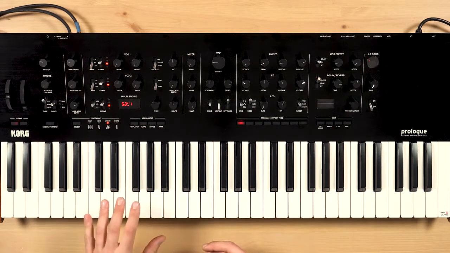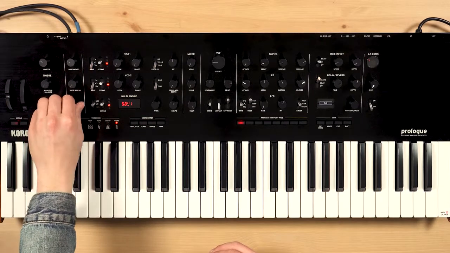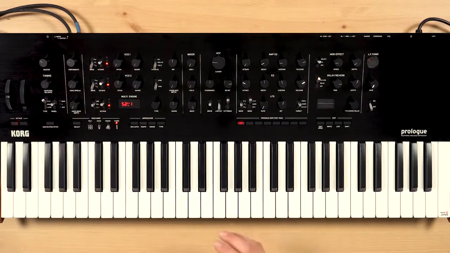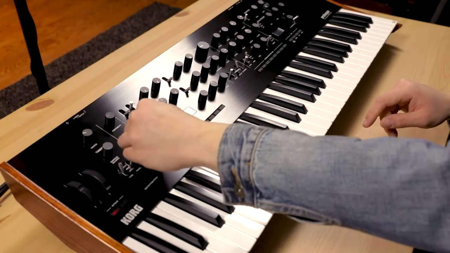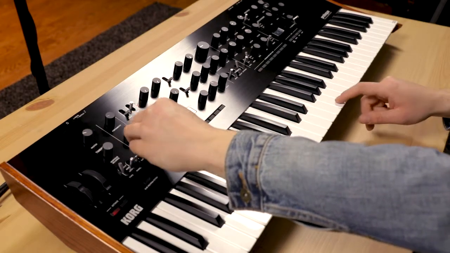The last voice mode is chord mode, and that's a mode in which if I play a note, chord mode will play a chord with the root on that note, and the chord that I'm playing is determined by the voice mode depth knob.